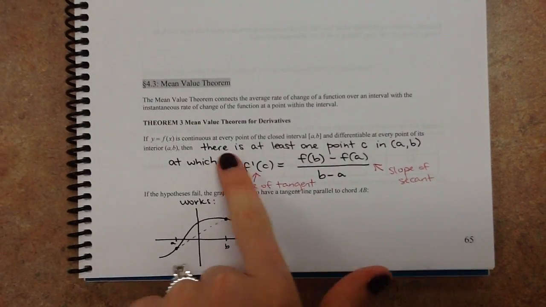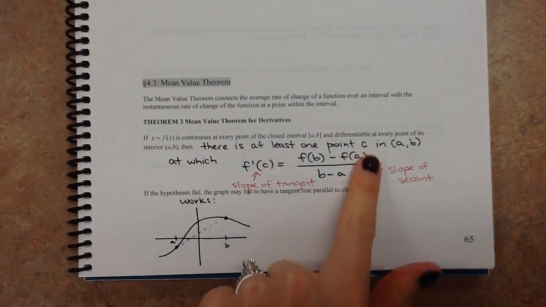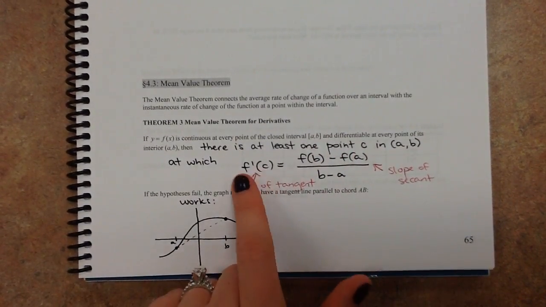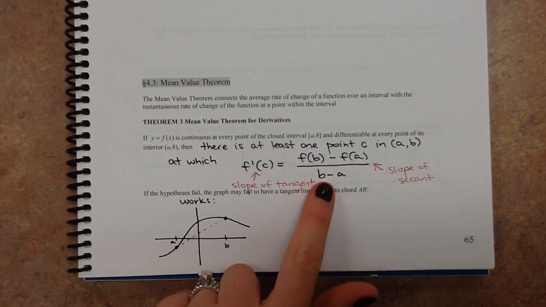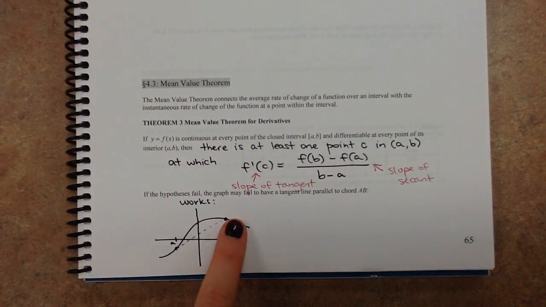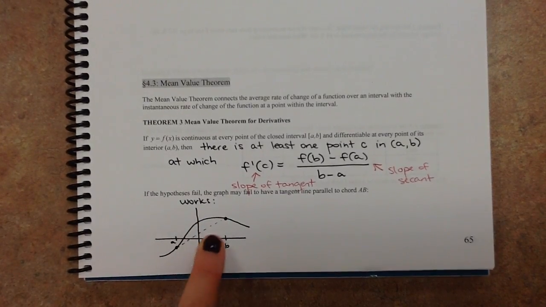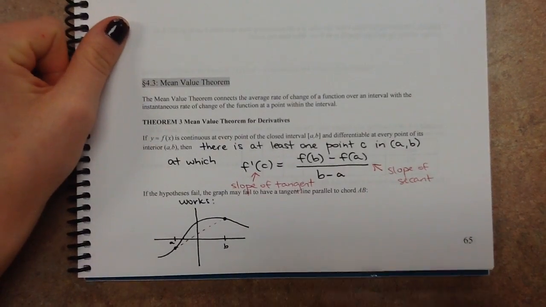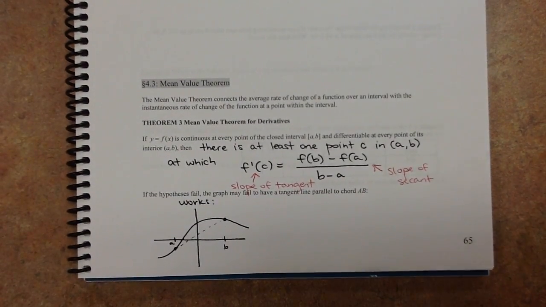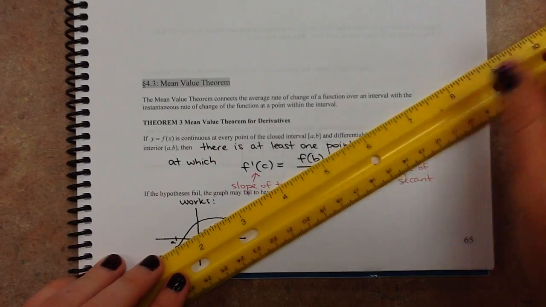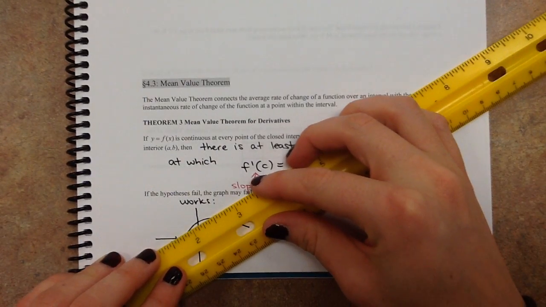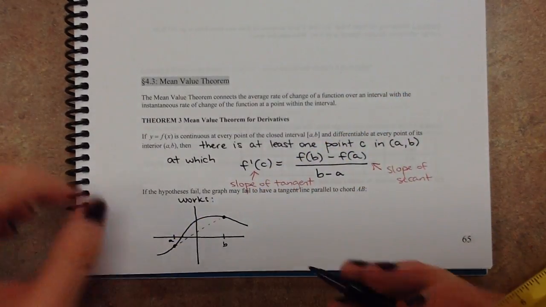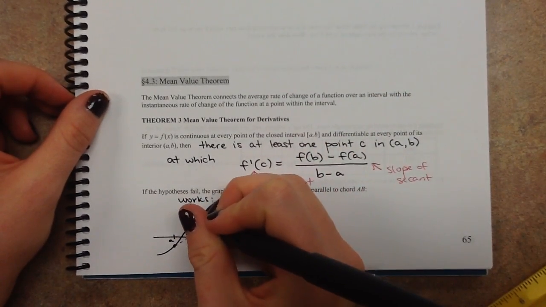So what my theorem is saying right here is that this represents the slope of a secant line. We're saying there's at least one point such that f prime is the same as that average rate of change. Or in other words, you would have a tangent line at some point that's parallel to this secant line, same slope. So somewhere, and you can just estimate, we can move until we can find a point. So it would be right around there that we would have a parallel tangent. So it's approximately this point.